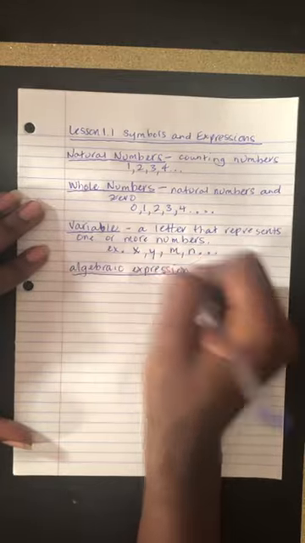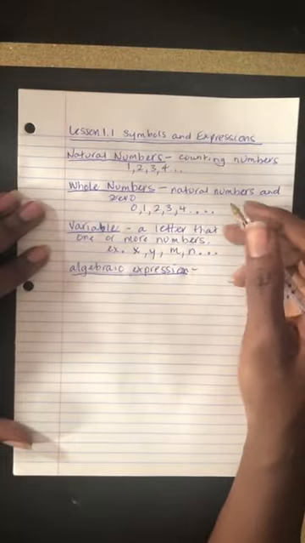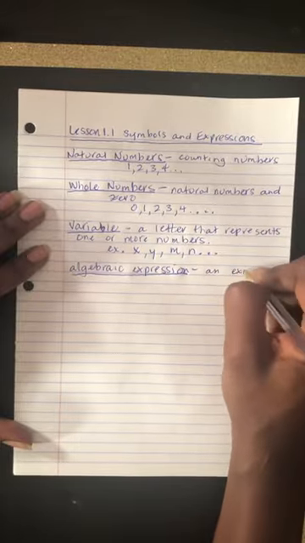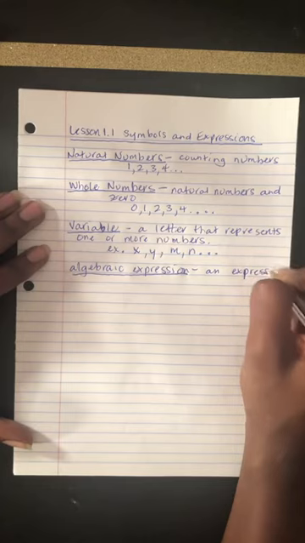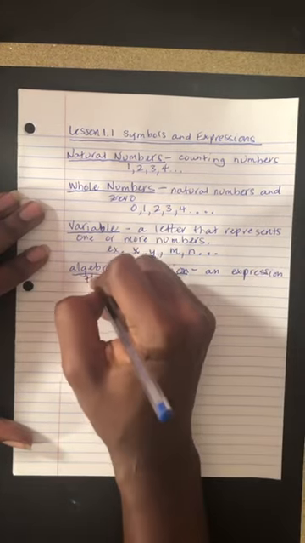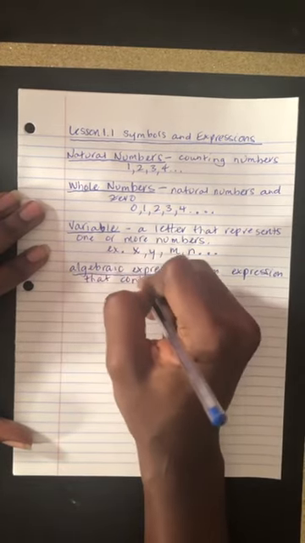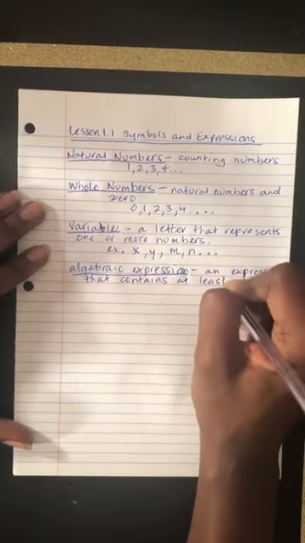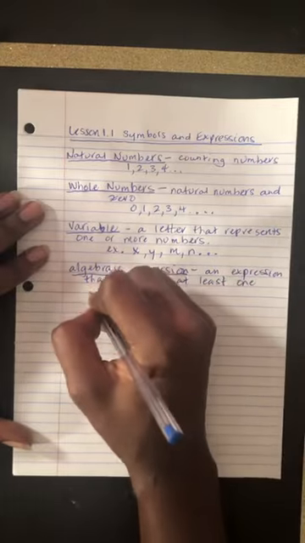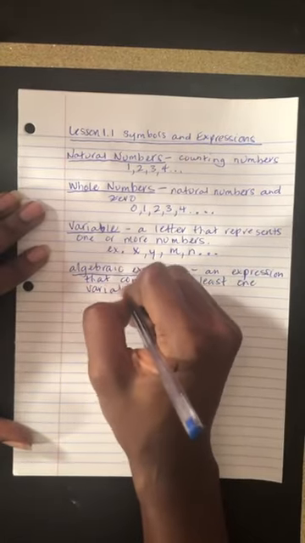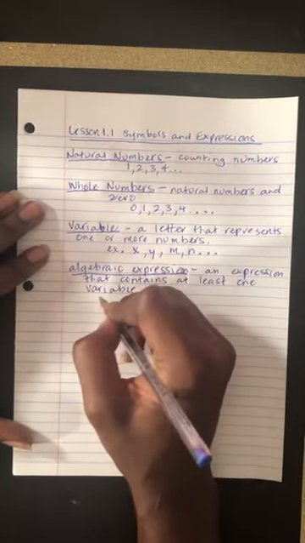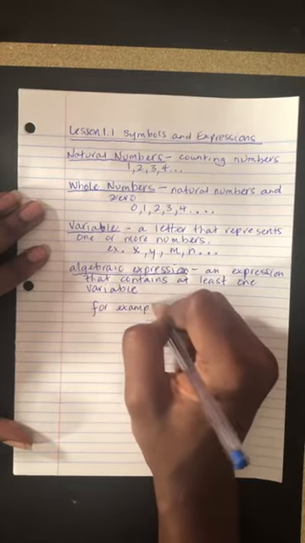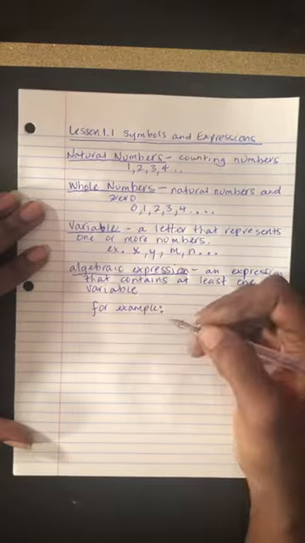An algebraic expression is an expression that contains at least one variable, and we know that to be a letter. So I'm going to give us a couple of examples here. For example, that was a slip. I meant to just write example, but that's okay.